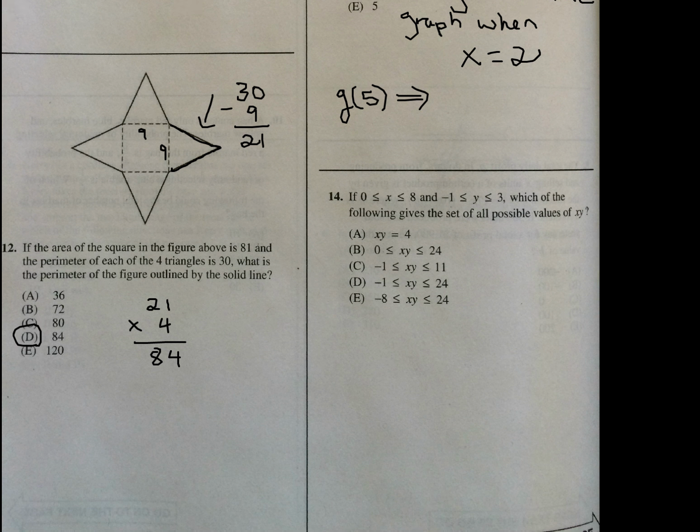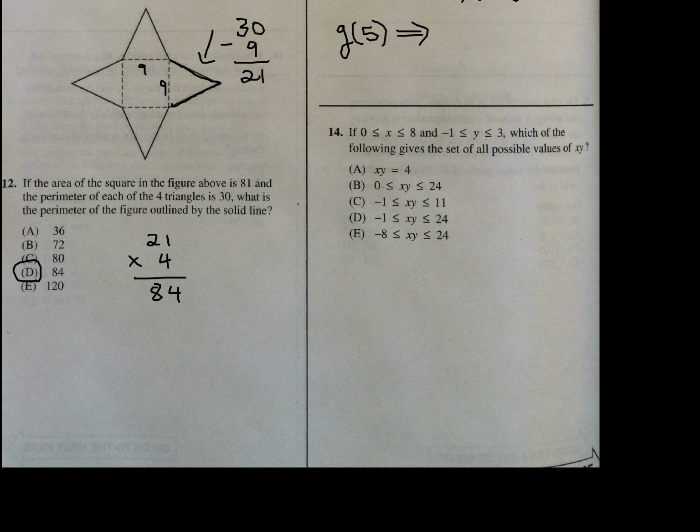All right, this one's kind of weird. If x is between 0 and 8, what I'm going to do is a number line here. I don't know if this is helpful or not. So x lives between 0 and positive 8. So let's just color that in. Closed circle. And y is between -1 and 3.